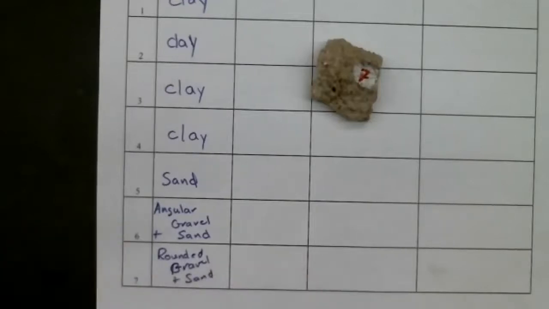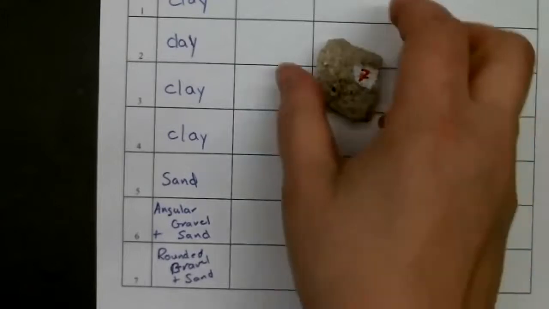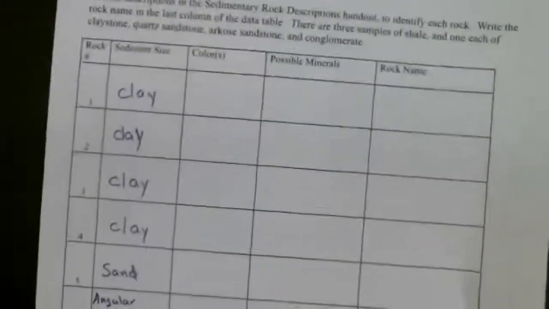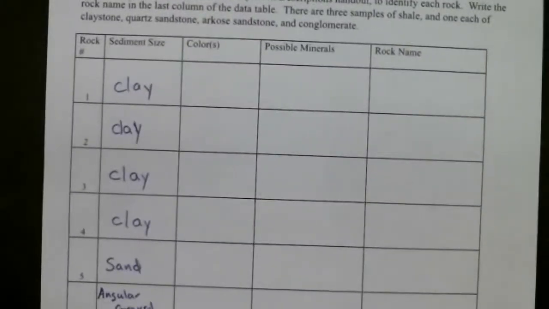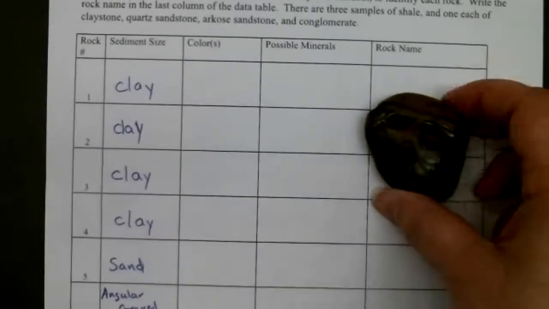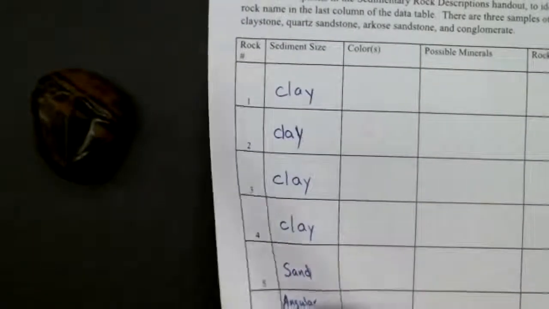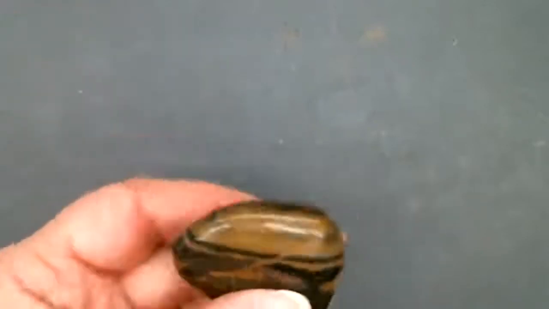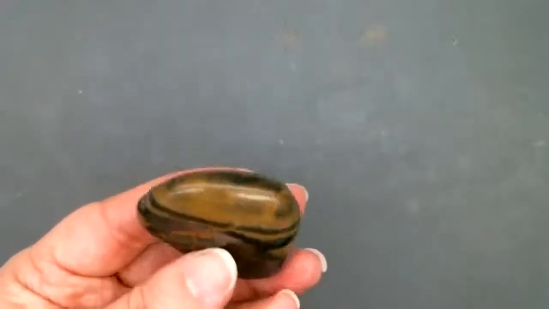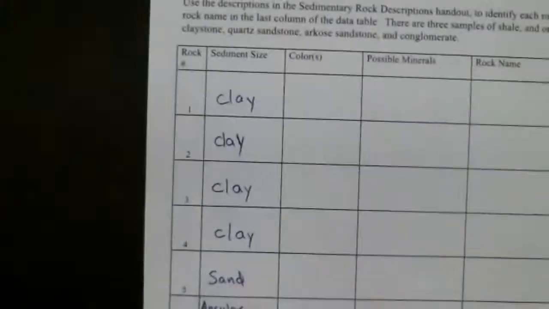Okay. All right, next, color and minerals. So let's go ahead and record the colors of each one. I'm going to put the rock there. That doesn't work. It's definitely the brightness of the paper that affects that. Okay. Brown and gray are the colors for that one.